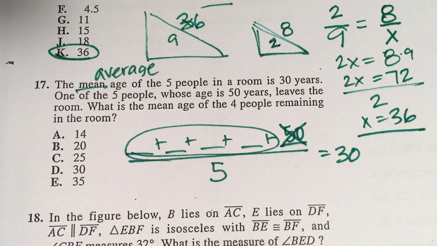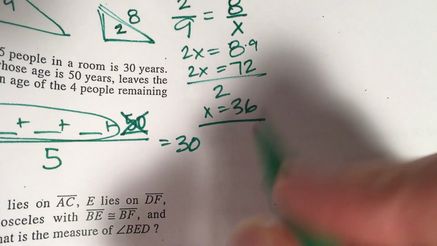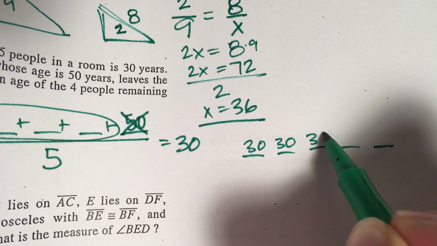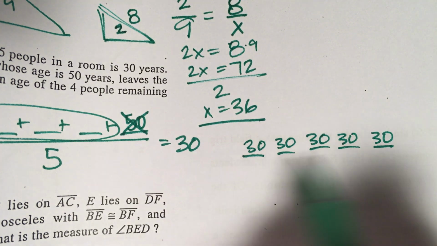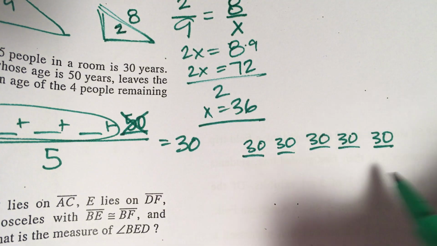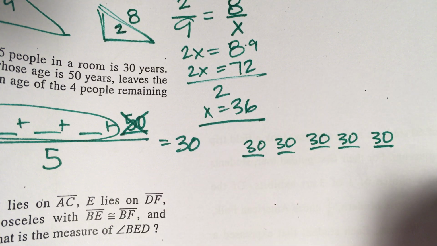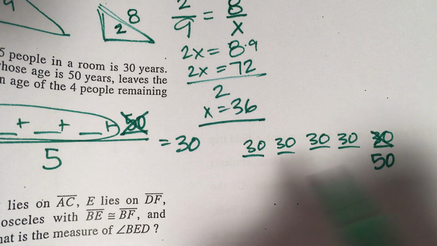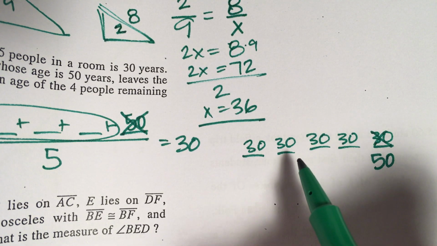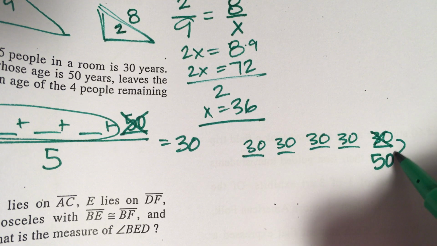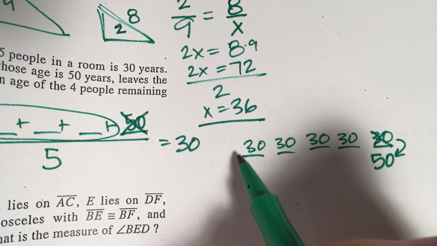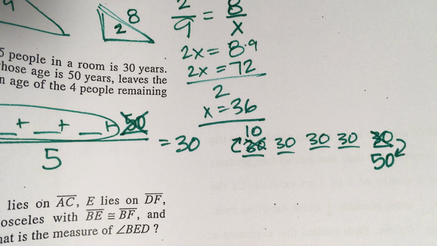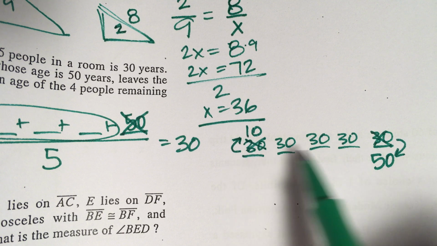One way that we can go about doing this is I could say, okay, I have 5 people in the room and all of them are about 30 years old, because when I add them up and divide by 5, I'm going to get 30. So if this person is 50 instead of 30, then one of these people, or a group of them, must be younger. If this person was actually 20 years older than everyone else, then we must have someone who's 20 years younger, so maybe they're 10 years old. This will keep the balance even.